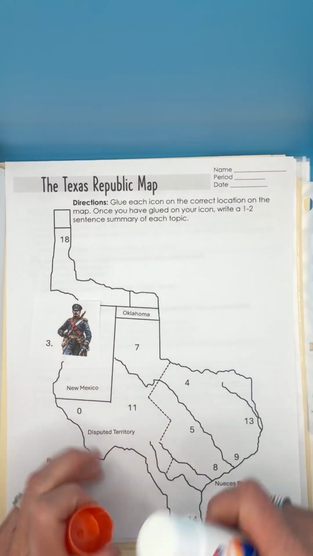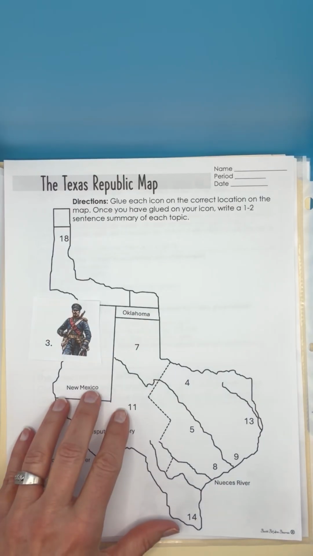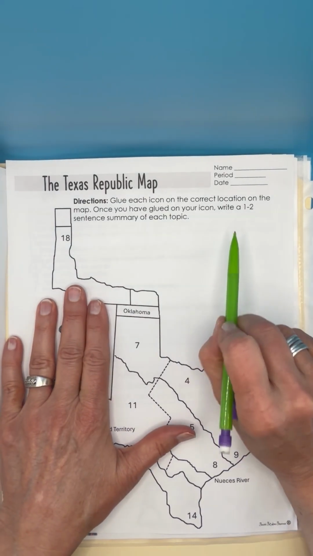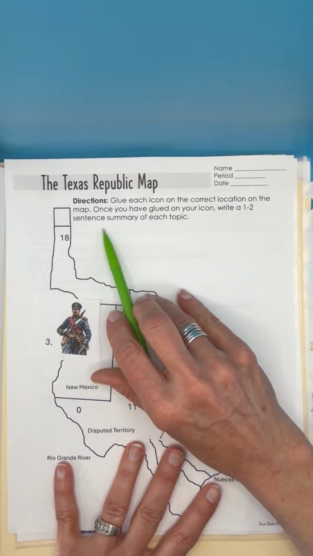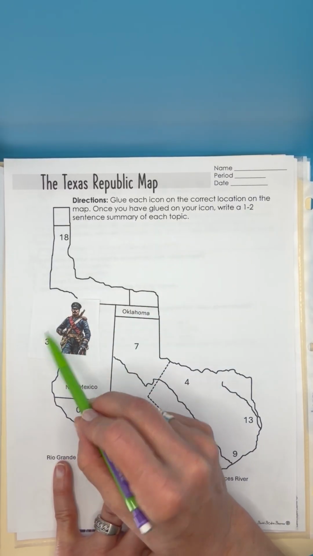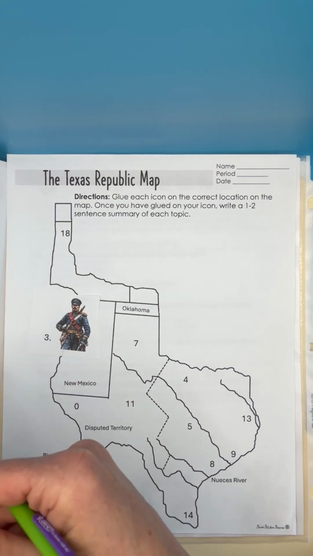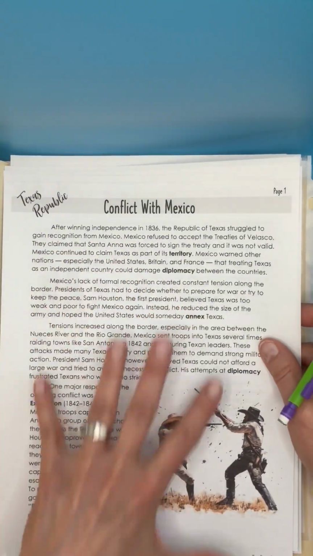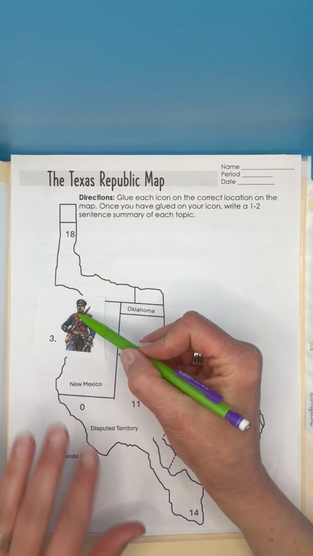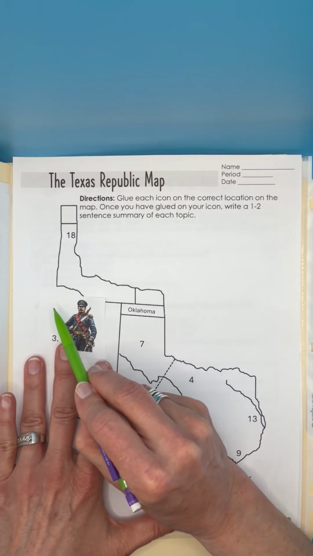I'm working with my partner, and we've decided that that's the correct answer. And now I need to write a 1 to 2 sentence summary of that topic. So now I've got to go back with my partner, and we can use our challenge, or we can just go back to the text. And what would we say that sums up conflict with Mexico?